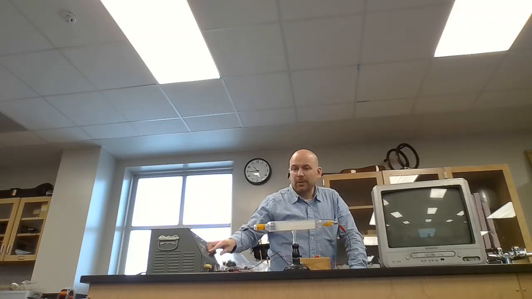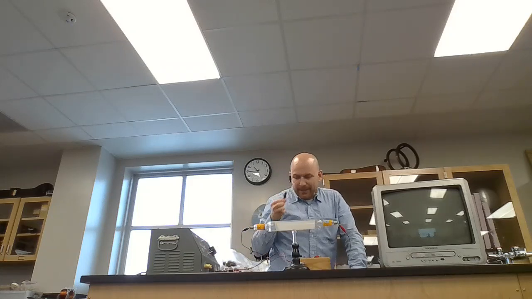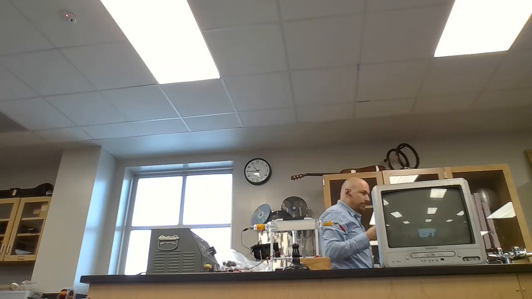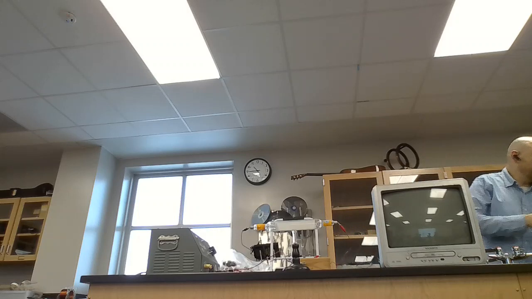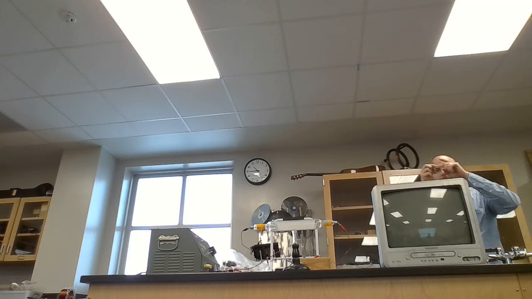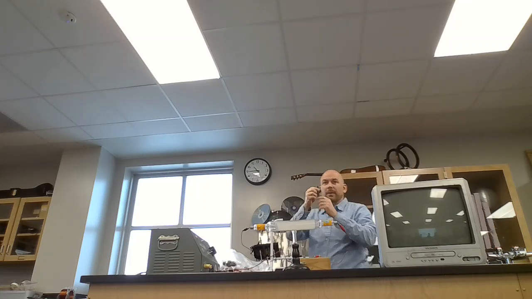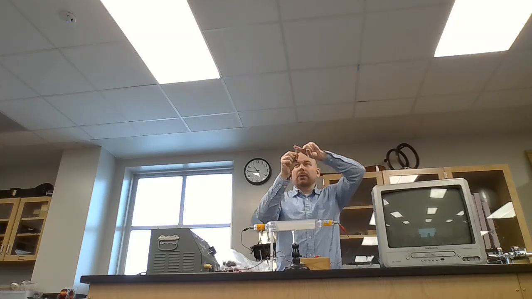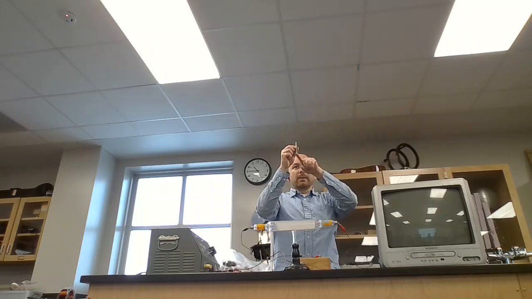Okay, so the electrons are going this way. Now, what I have here is a magnet. This is the North Pole. This is the South Pole. So the magnetic field goes out of north into south.